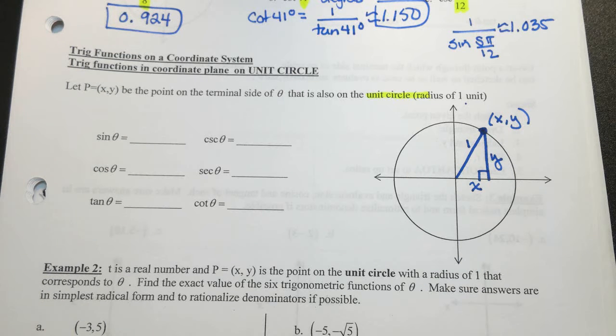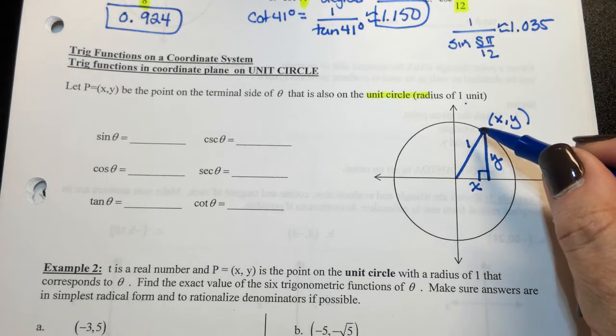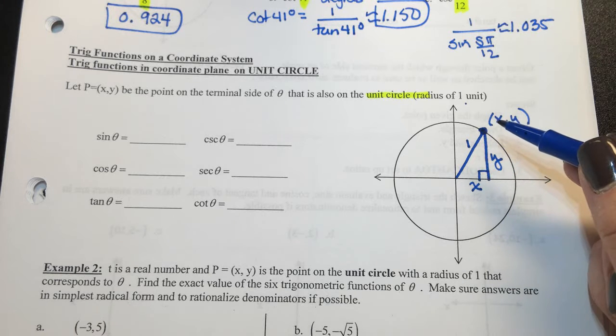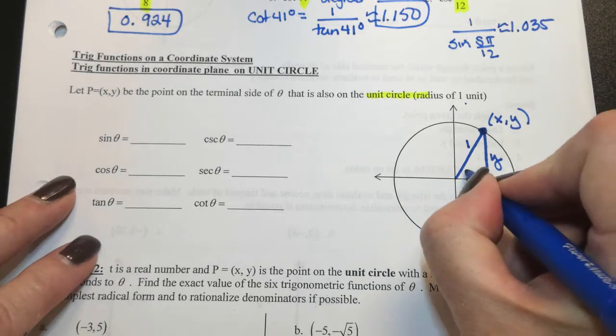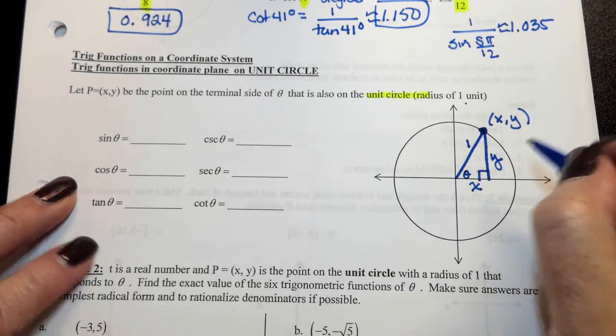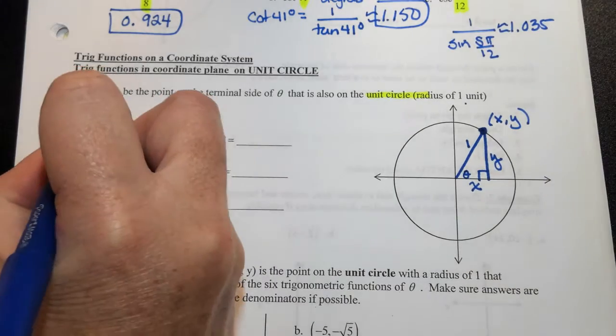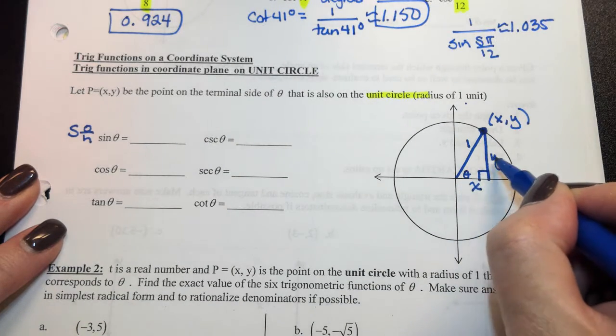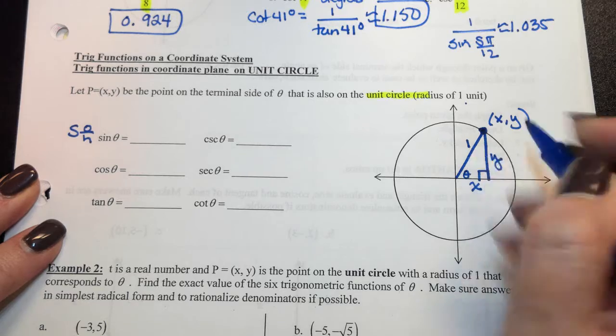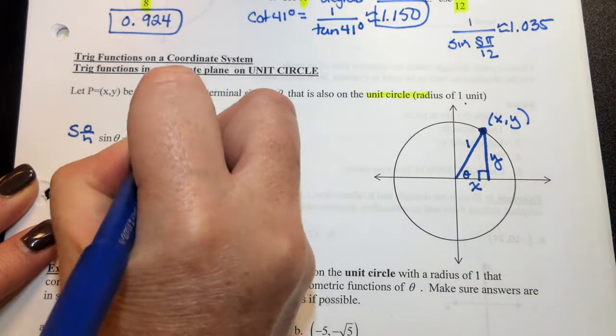And that's where, remember, I've been saying cosine goes with x, sine goes with y. As long as your hypotenuse is 1, the x-coordinate is always going to be your cosine, the y-coordinate is always going to be your sine. Because going back to your SOHCAHTOA, I know sine is the opposite over hypotenuse. So looking at this triangle, my opposite side is y, my hypotenuse is 1. So y over 1 is just y.